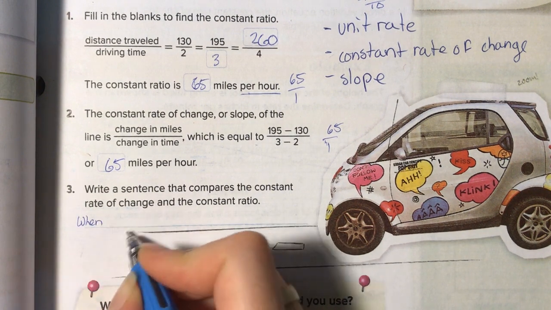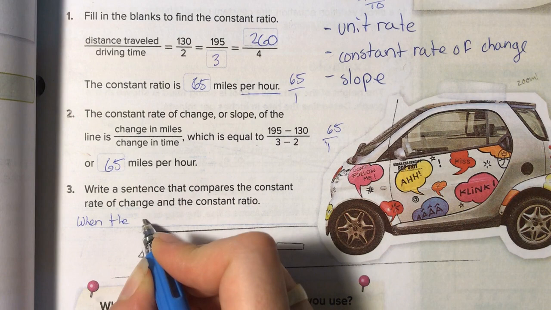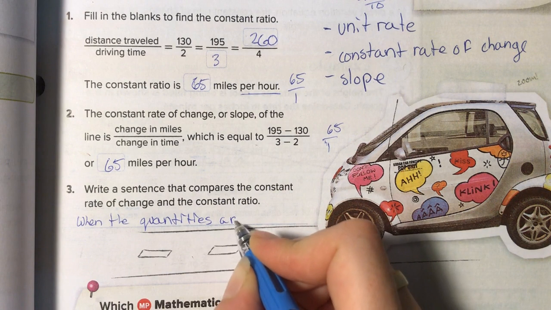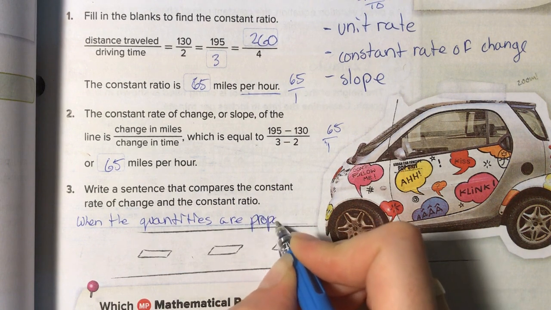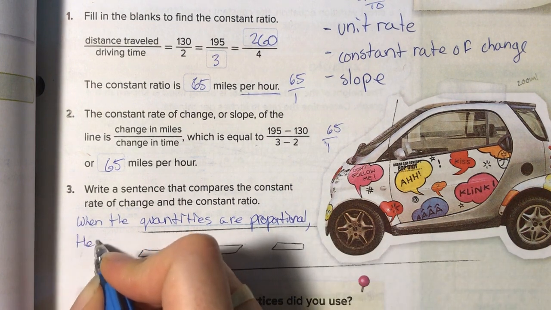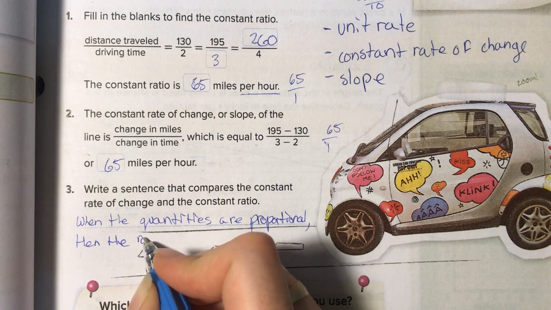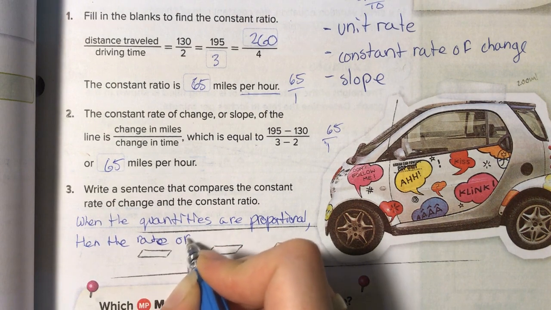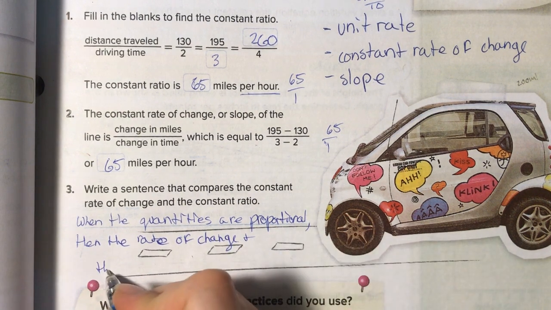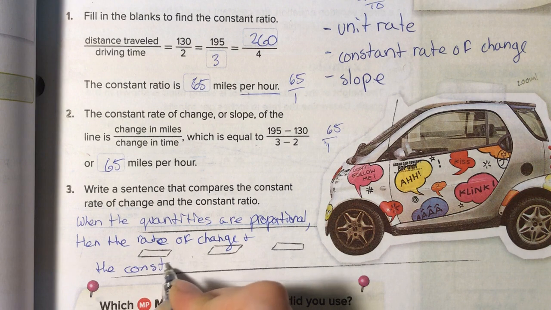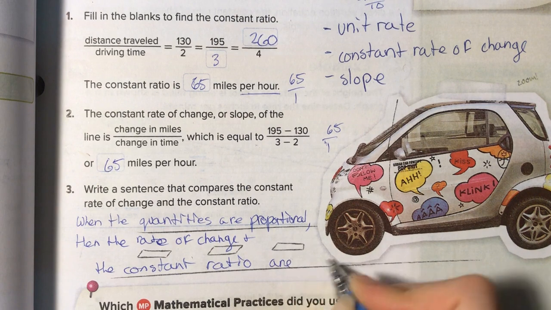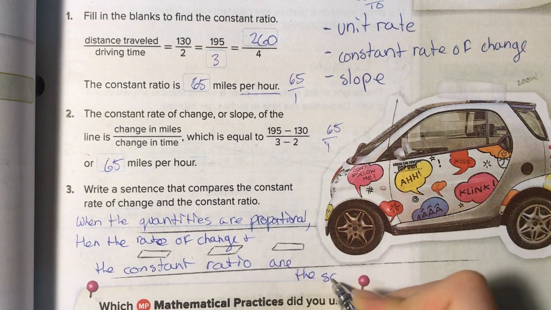When the quantities, that means like numbers, are proportional, then the rate of change and the constant ratio are the same.